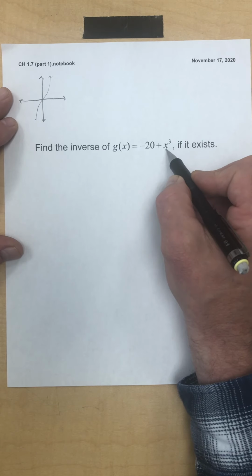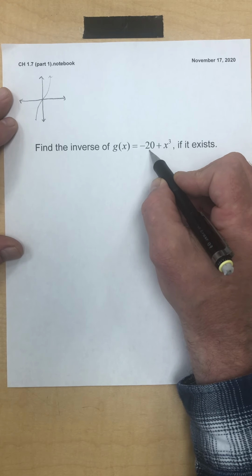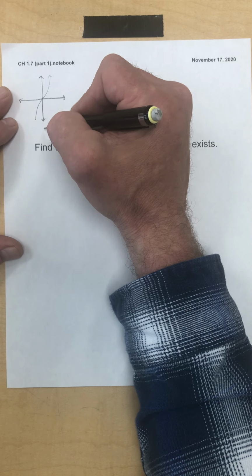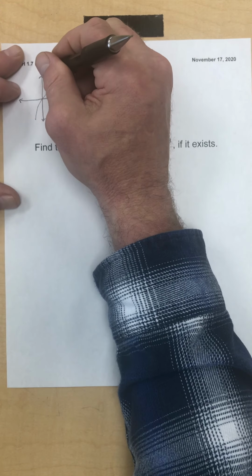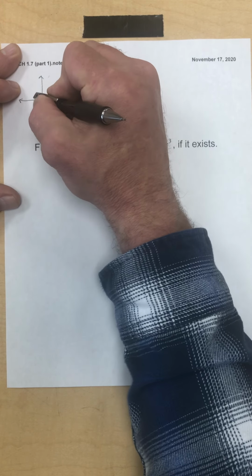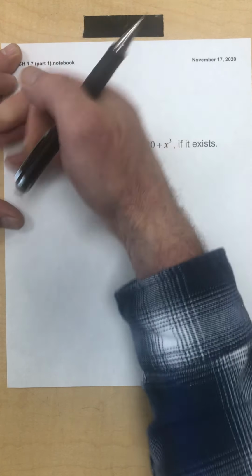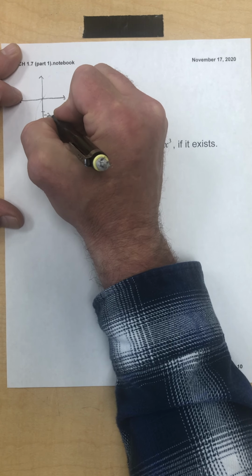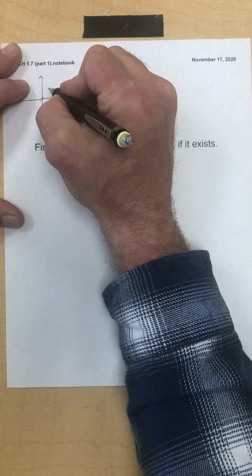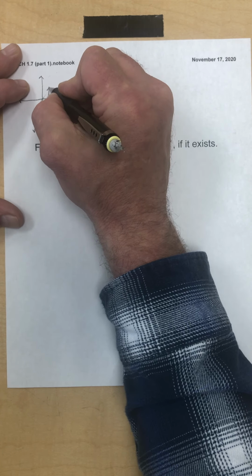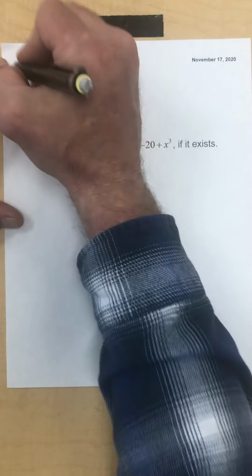So if I have x cubed and I subtract 20 or add negative 20, all it does is take this and bump it down 20 units. So this guy, rather than going through the origin, is going to go through negative 20 on the y-axis. So this guy's going to do this, and look like that. And so that's my g of x.